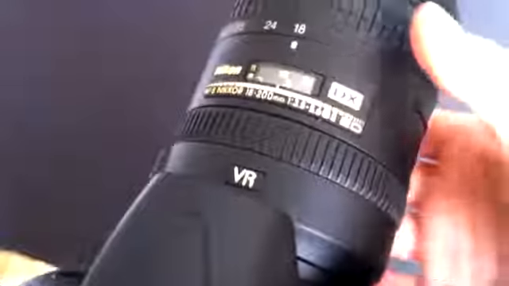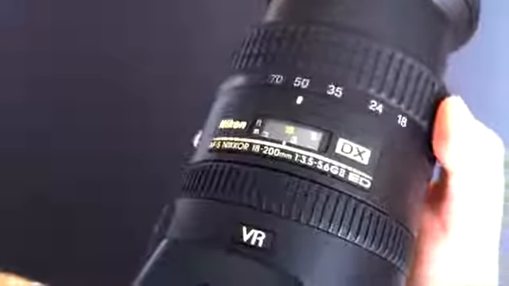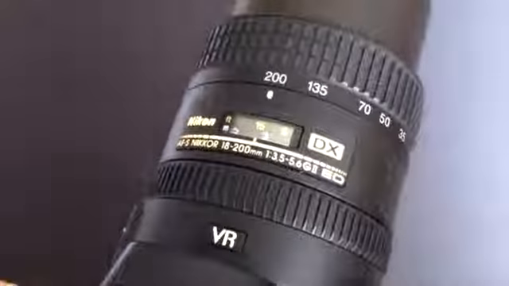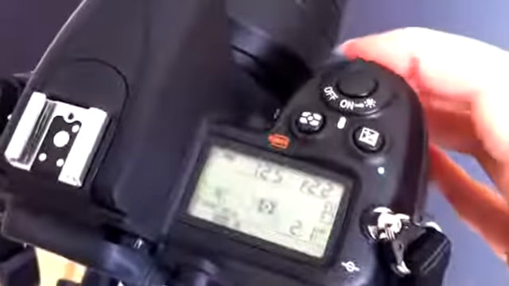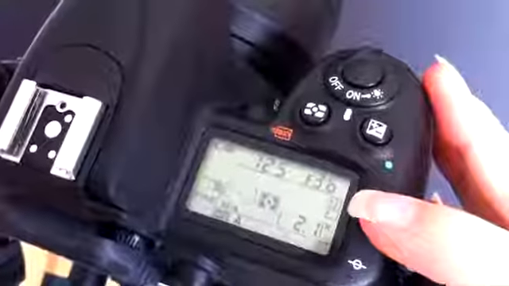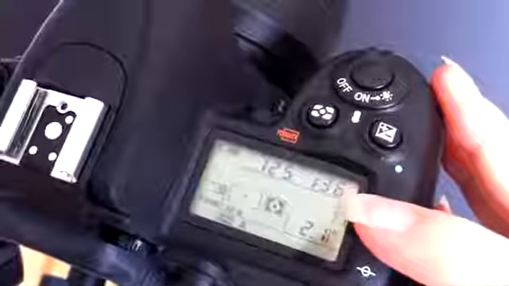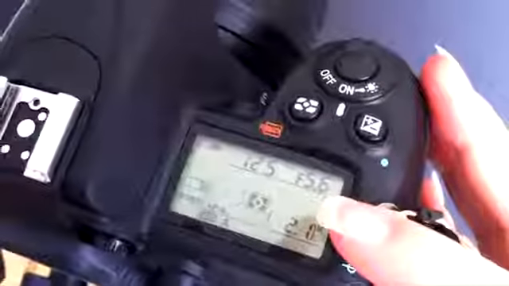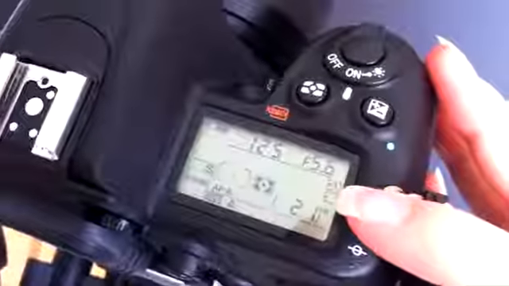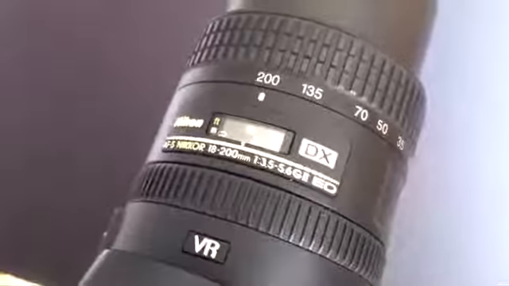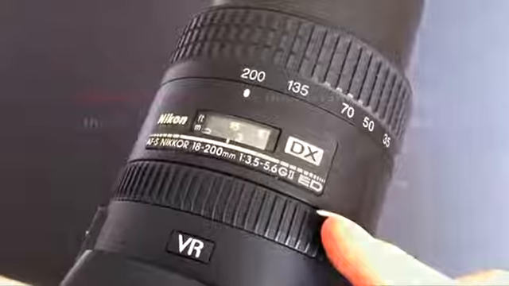But let's try something. Let's try to use zoom. Let's zoom this lens to 200. Let's see what happened to the aperture. So, our smallest aperture changed to f36 and our biggest aperture changed to f5.6. So it means that aperture in zoom lenses also depends on the focal length of the lens.